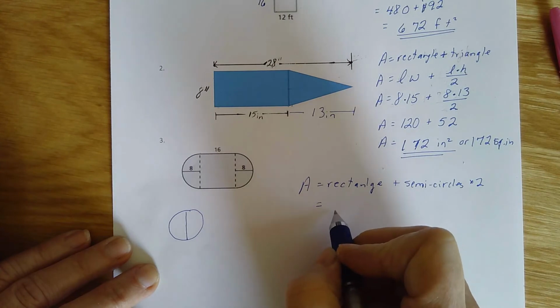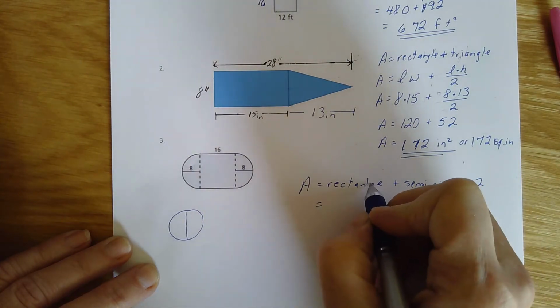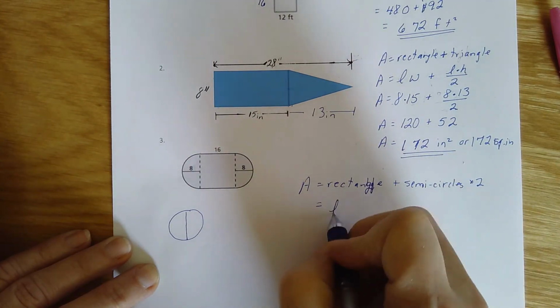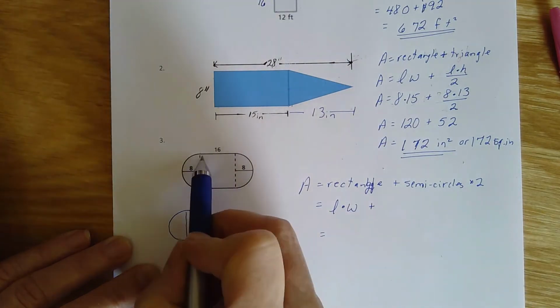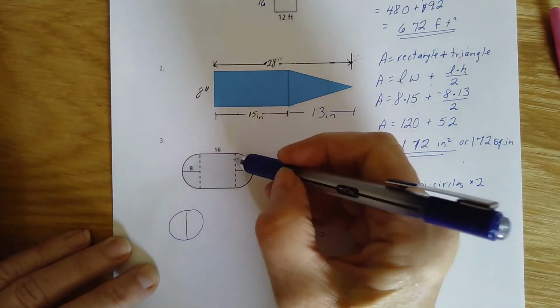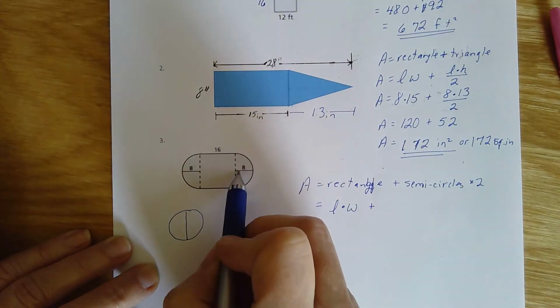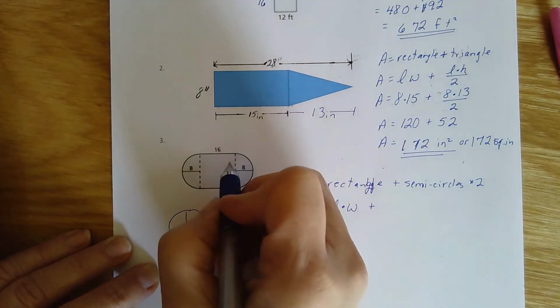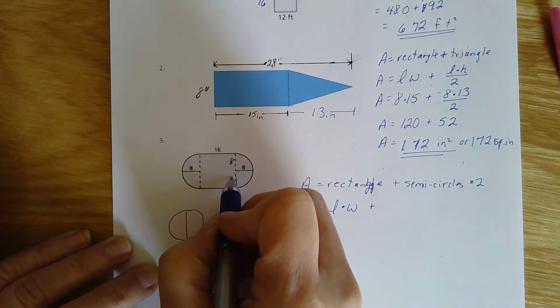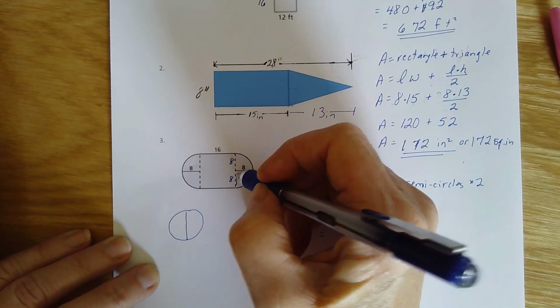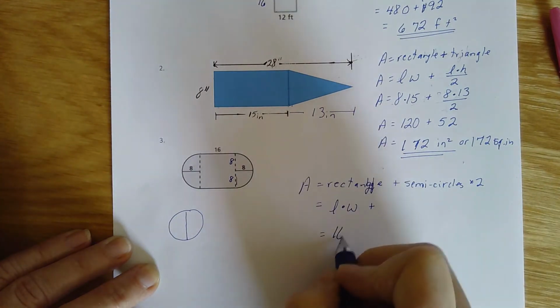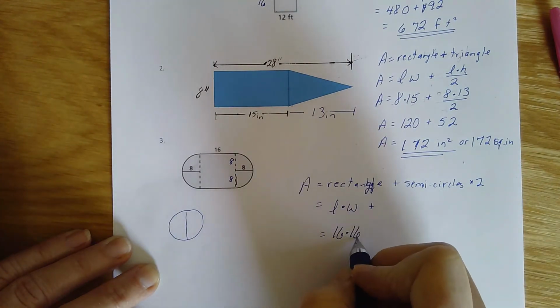The rectangle, which I've now misspelled, is the length times the width. And I can see that its length is 16. I don't know what this is, but this circle has a radius of 8, so I'm pretty sure it would be 8 here and 8 here to make a radius on each side, the diameter. So this would be 16 times 16.